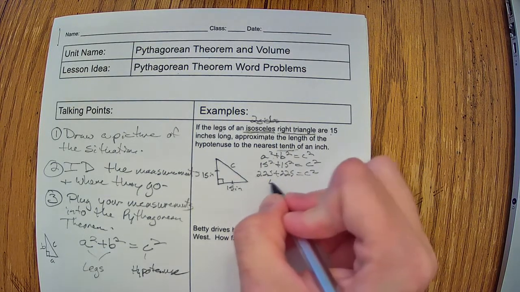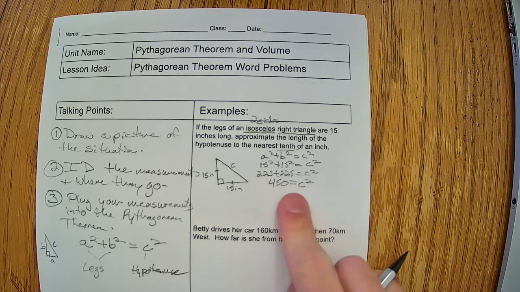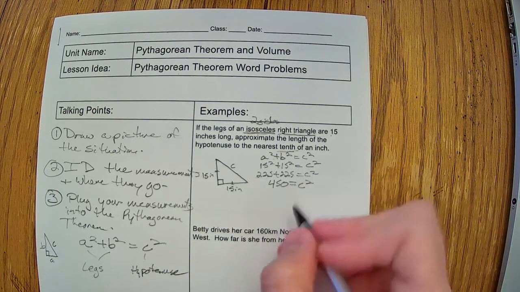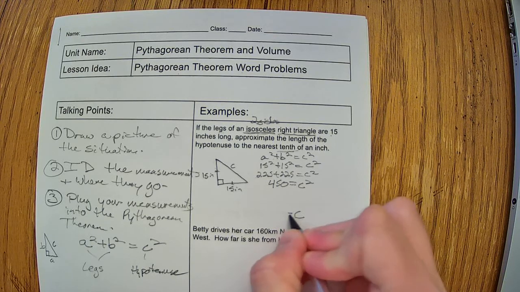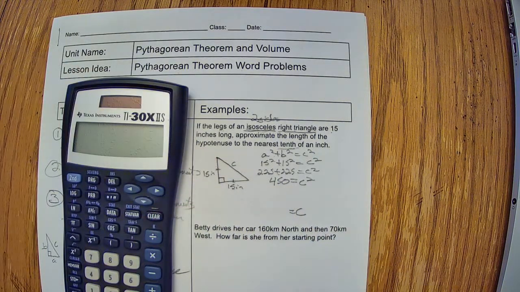225 added to 225 is 450, and that's equivalent to C squared. Now remember, we don't want C squared. We want just C, just plain old C. What is that? Hypotenuse.